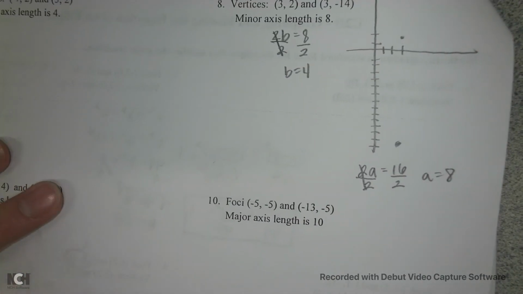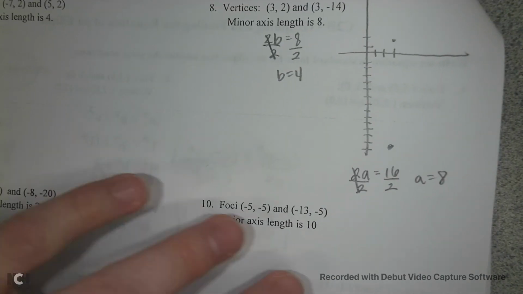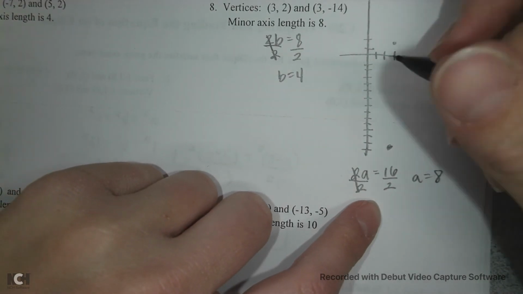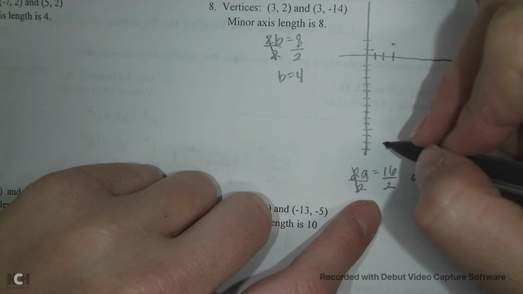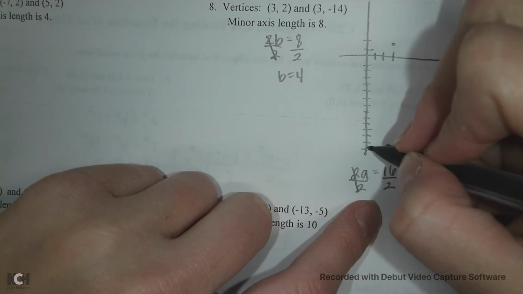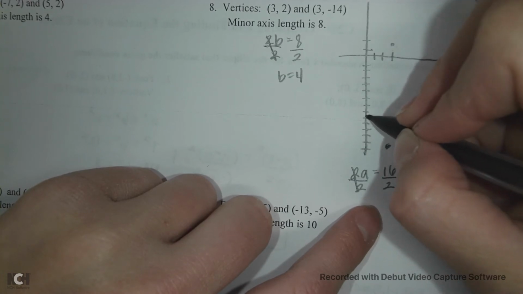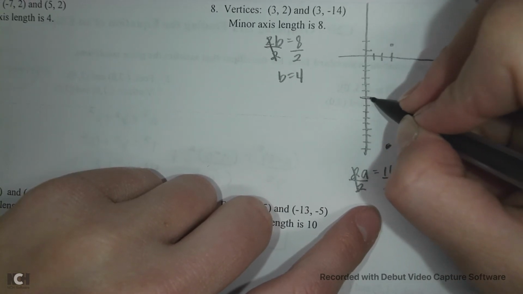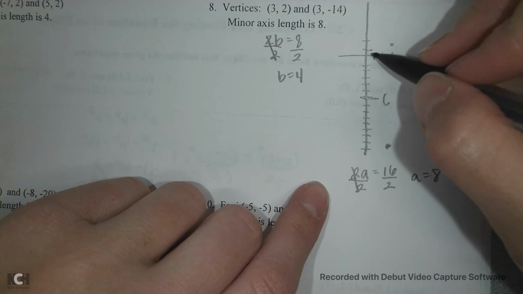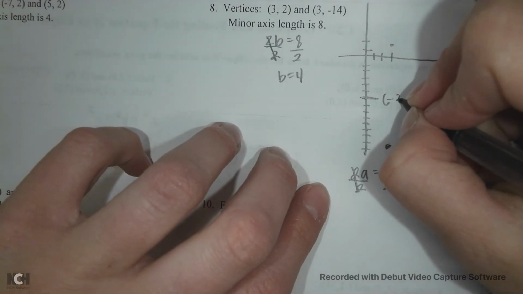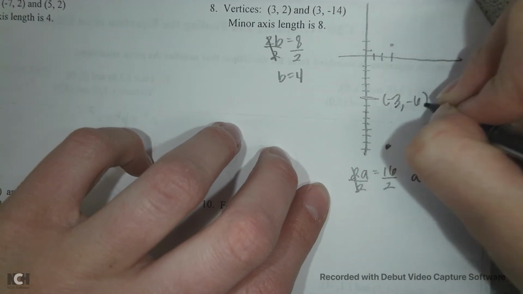And then we can write our formula. Oh no, we need our center. Okay, if this whole length was 16, halfway is 8. So we'll just go up 8 from the bottom. 1, 2, 3, 4, 5, 6, 7, 8. So our center is at -3, -6.